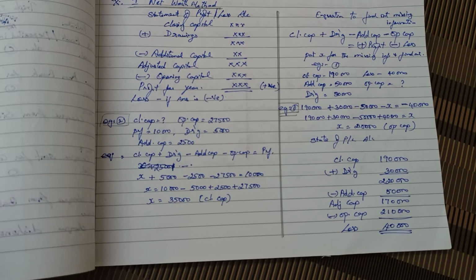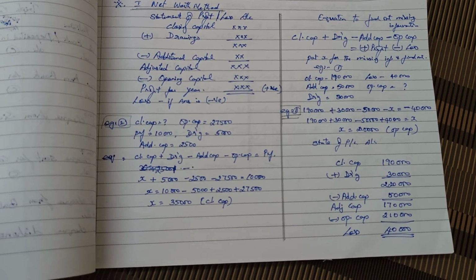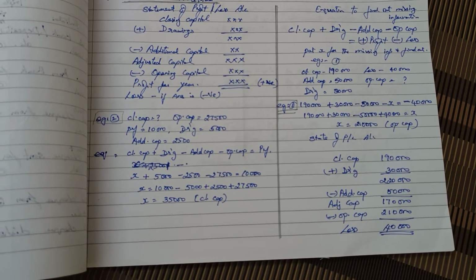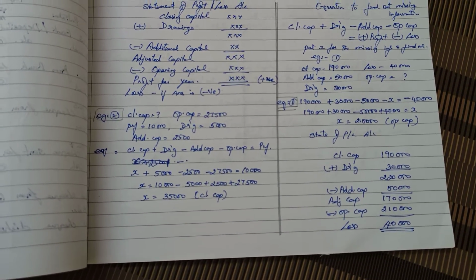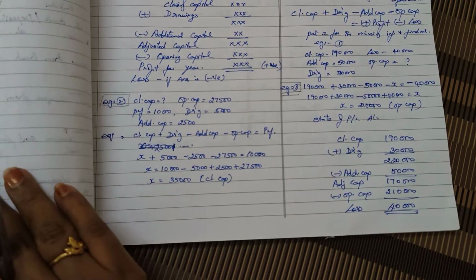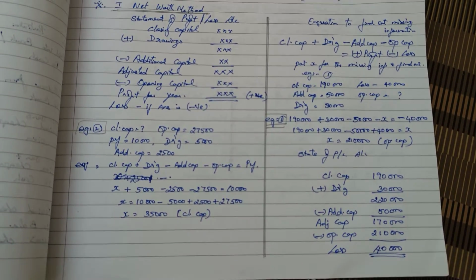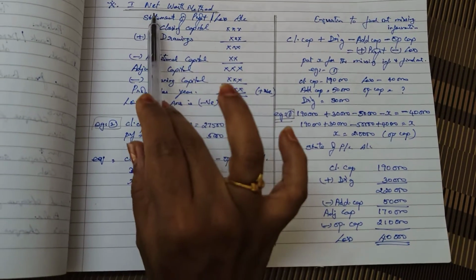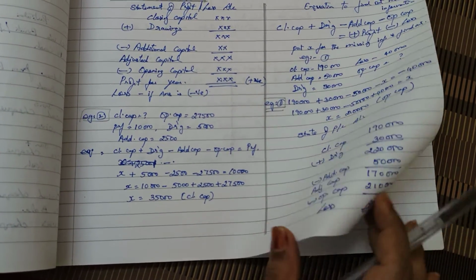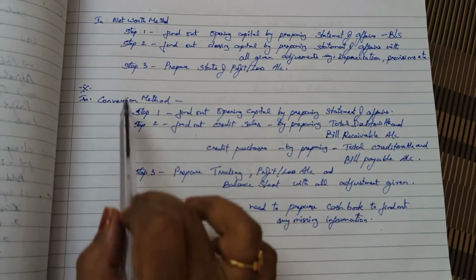In simple terms, we are going to find out the profit of the firm and the position of the firm with the scattered information which has been given, unlike the perfect information given in the final accounts. So here we have two methods of finding out the profit and loss. The first method is the net worth method, and the second method is the conversion method. First I'll just brief you about the two methods.